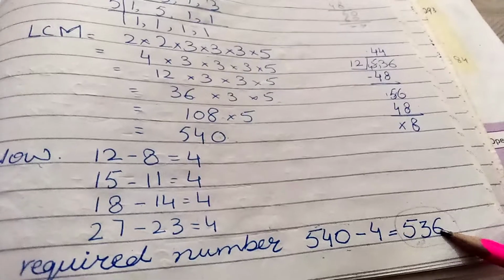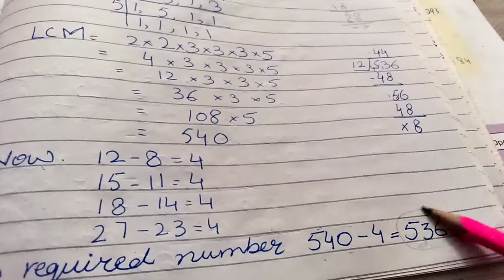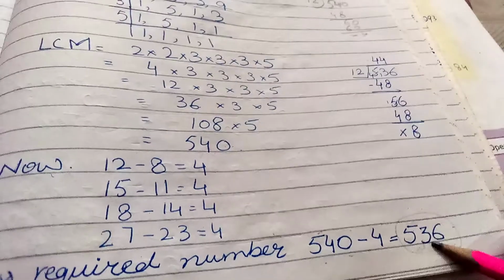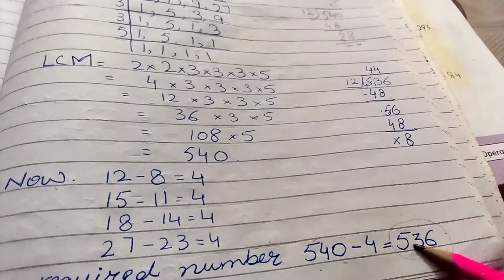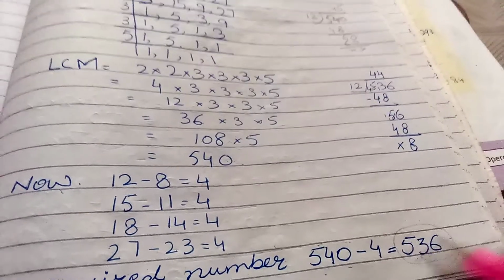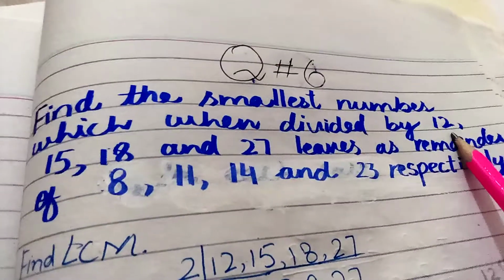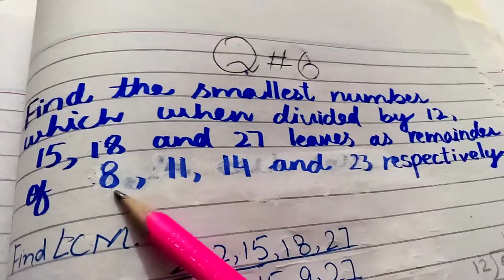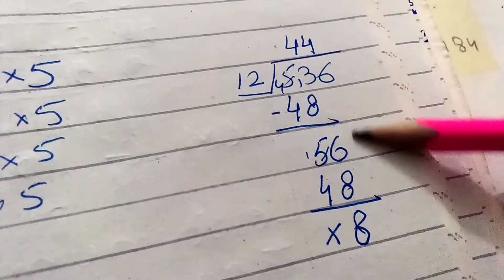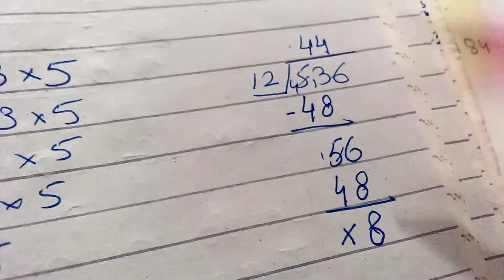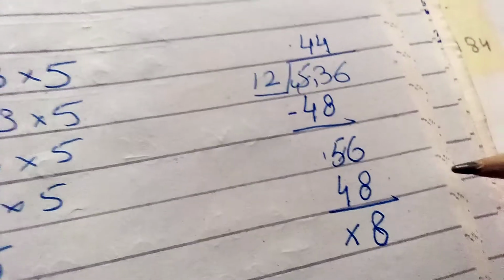The number is 536. So I think this is our required number, but I will prove that this is the required number by dividing 536 by 12. The remainder must be 8. And this is the proof that when I divide 536 by 12, the remainder is 8. It means that 536 is my required number.